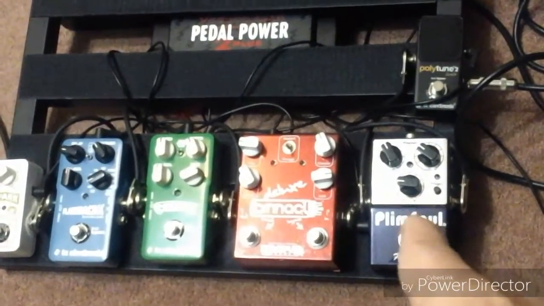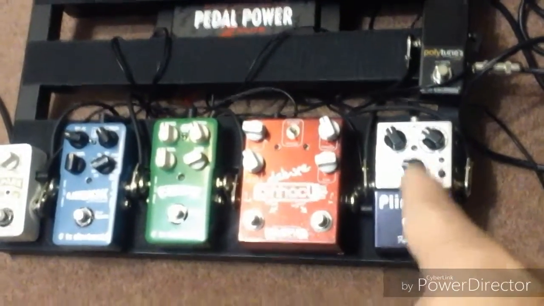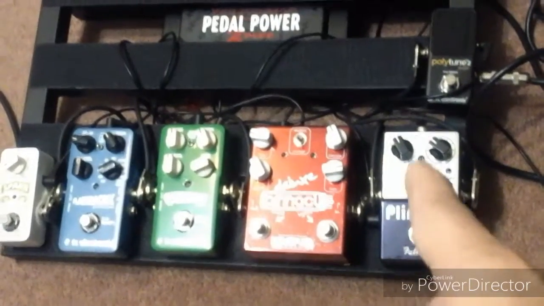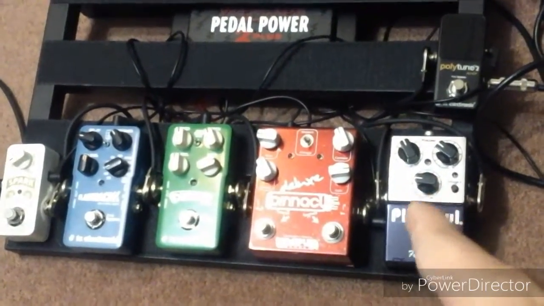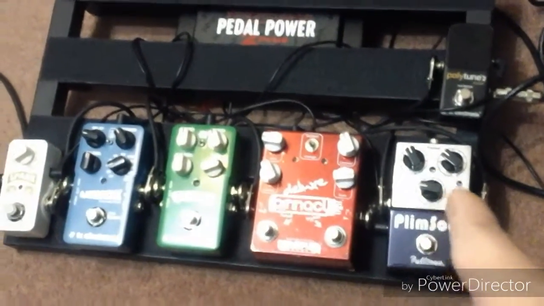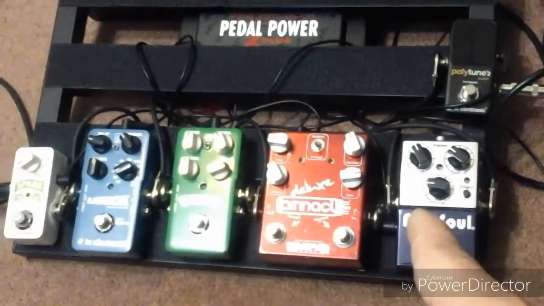So with the pedal board here, I've got my tuner, of course. Then I've got a Plimsoll full tone, which is like my dirty rhythm sound. Absolutely fantastic pedal. Love it. As you know, overdrive and gain are probably the hardest things to find. Hardest things to decide on.